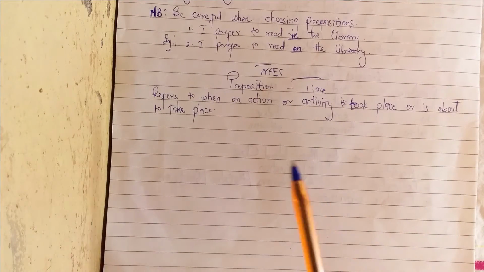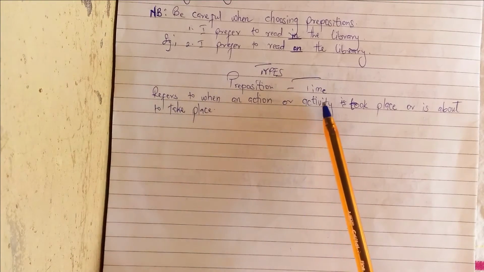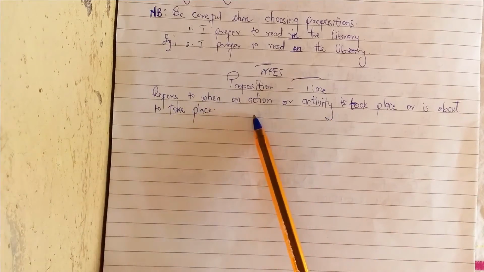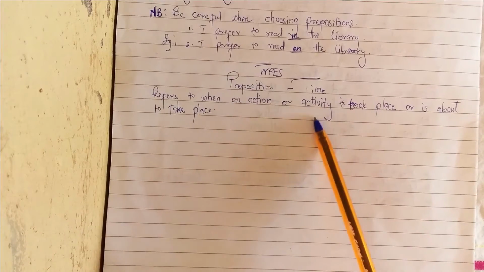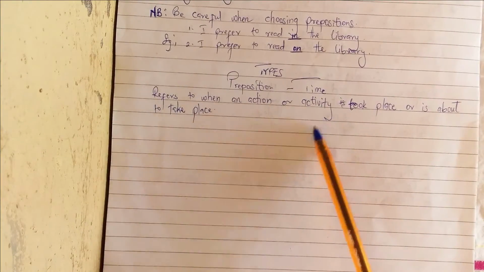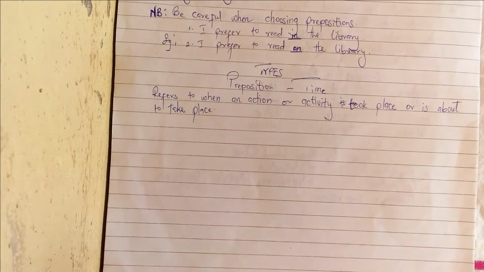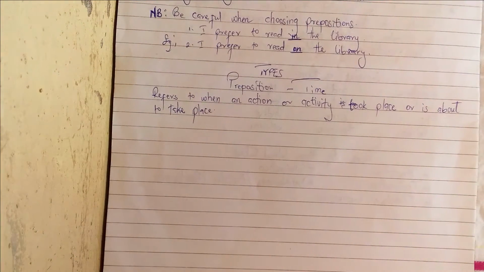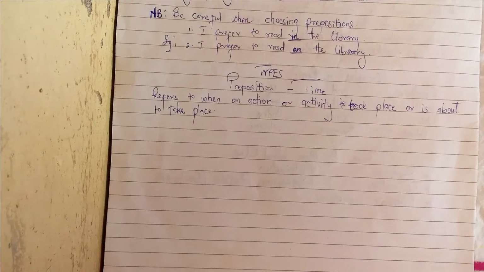Okay, so prepositions referring to time are used when we are talking about an action or when an activity is about to take place or has already taken place. Examples of such prepositions are at, in, since, etc.